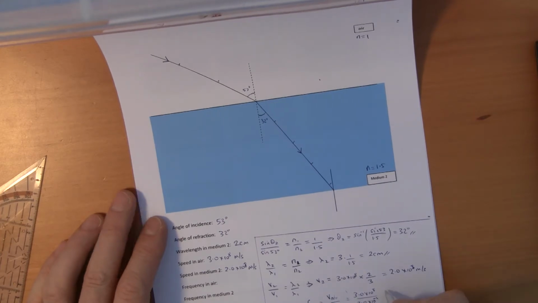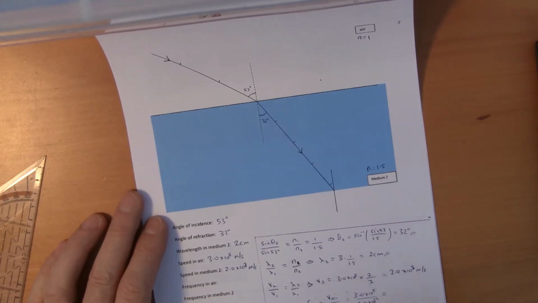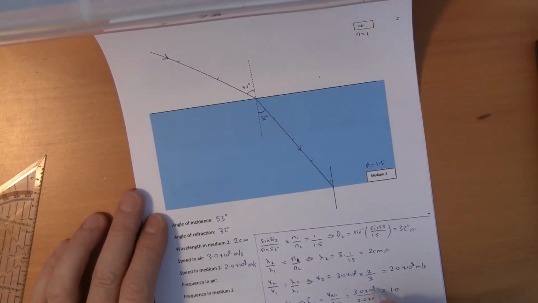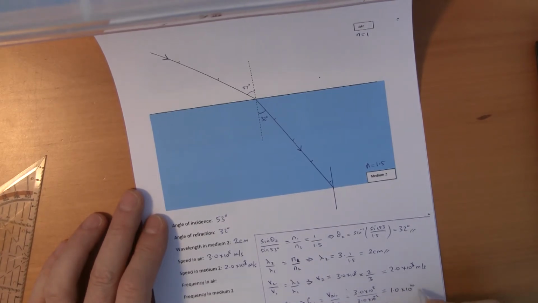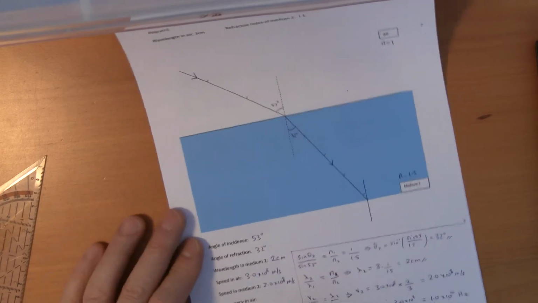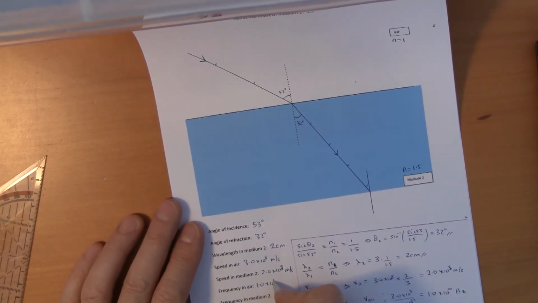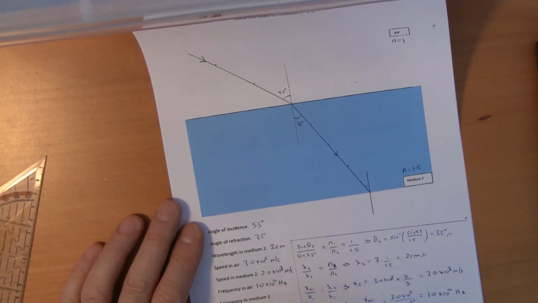If I do 3 times 10 to the 8 divided by 3 times 10 to the minus 2, the 3's are going to cancel to give me 1. 10 to the 8 divided by 10 to the minus 2 is 10 to the 8, take away minus 2, which is 10 to the 10 hertz. So the frequency in air is 1.0 times 10 to the power 10 hertz.